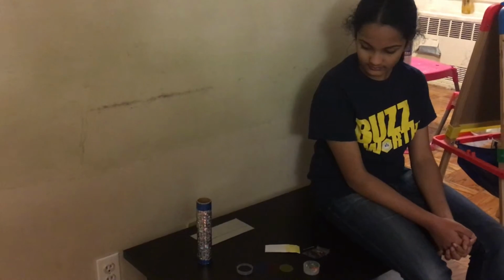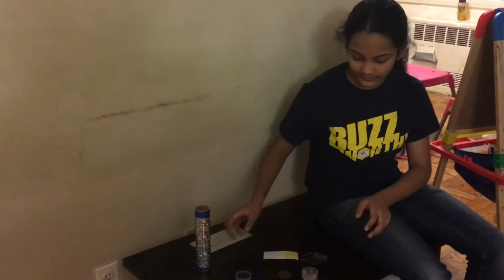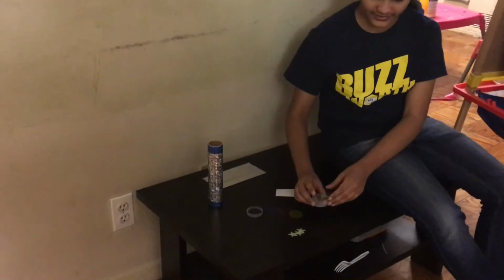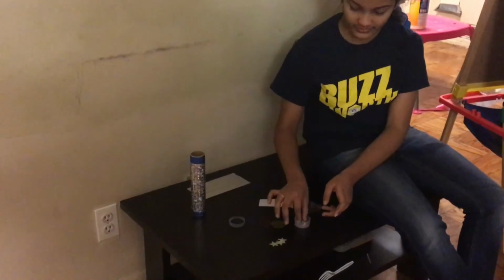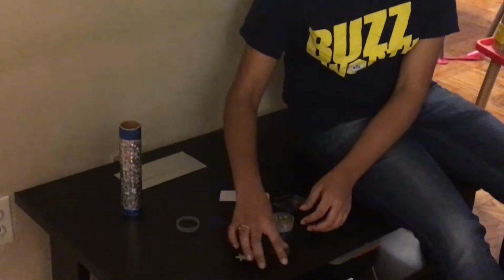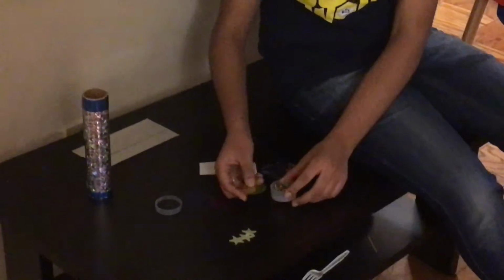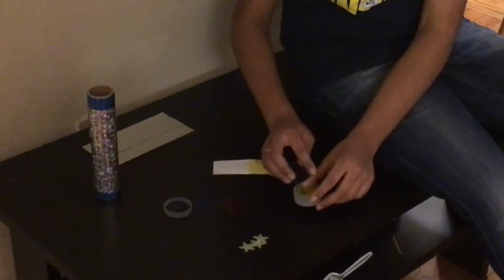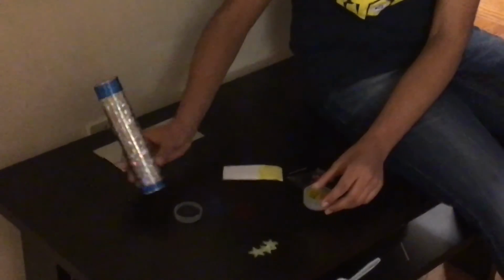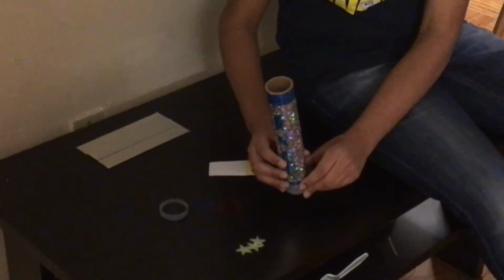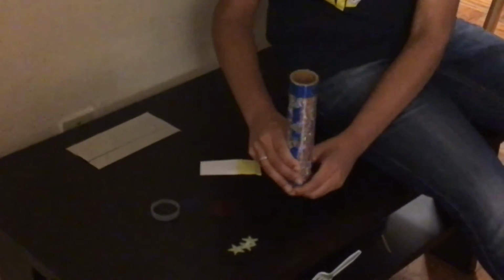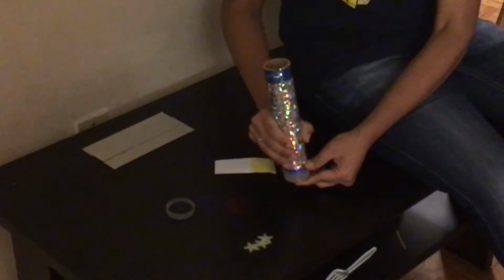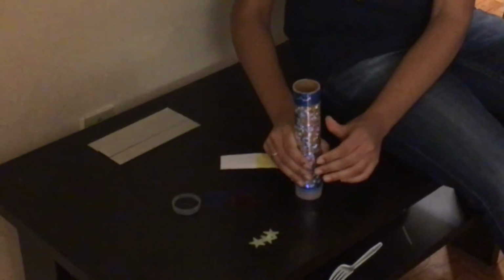3, 2, 1, go. Okay, so now let's get started. The first thing you'll want to do is fill your bead chamber with a lot of beads, which I've already done. Then take one of your color filters. I'm choosing yellow for today, and place it gently over the bead chamber. Now, take your kaleidoscope tube and gently press them together. Make sure that your bead chamber is secure. We're looking pretty good now.